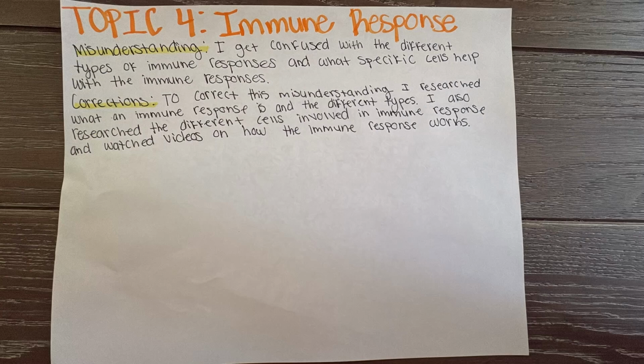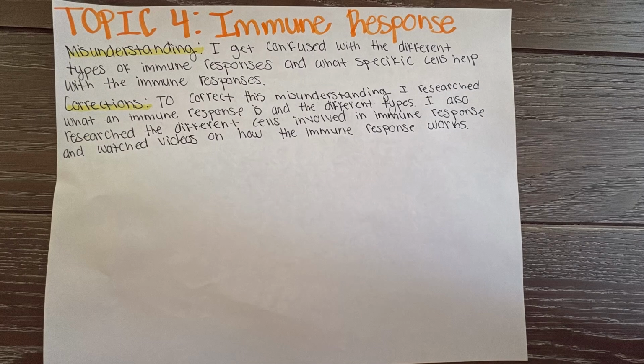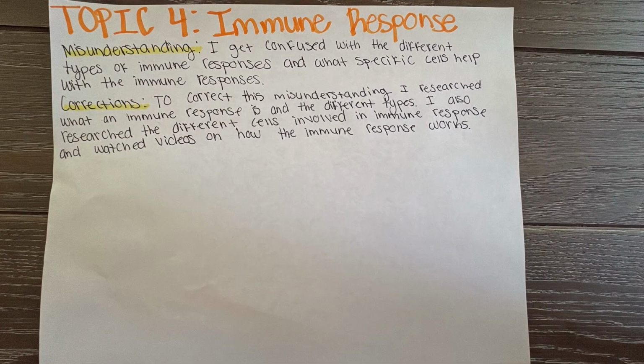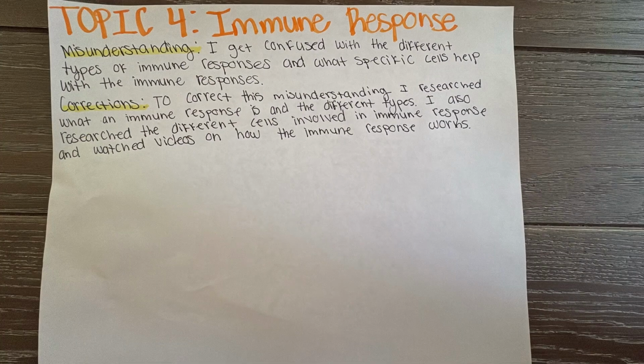Topic 4, immune response. I get confused with the different types of immune responses and what specific cells help with the immune response. To correct this misunderstanding, I researched what an immune response is and the different types. I also researched the different types of cells involved in the immune response and watched videos on how the immune response works.